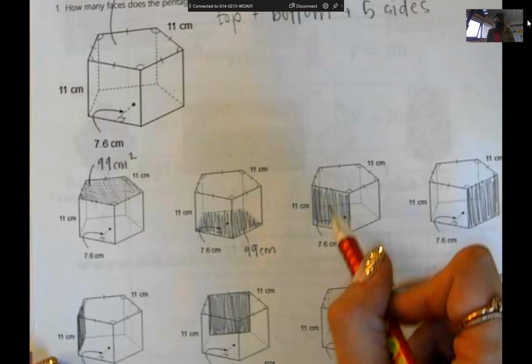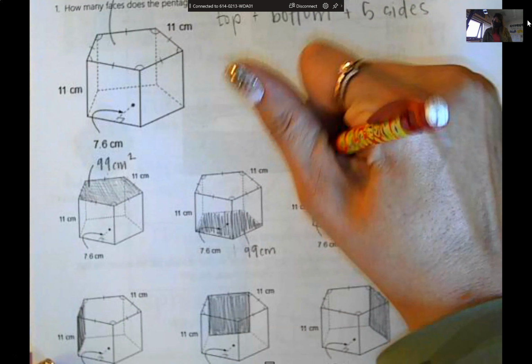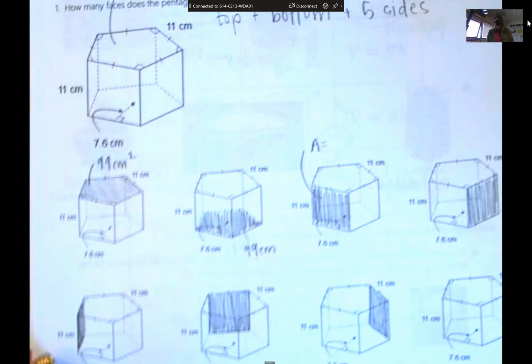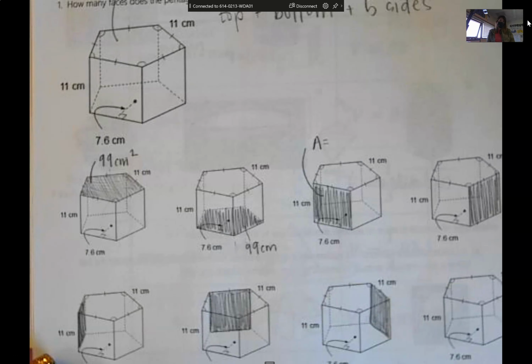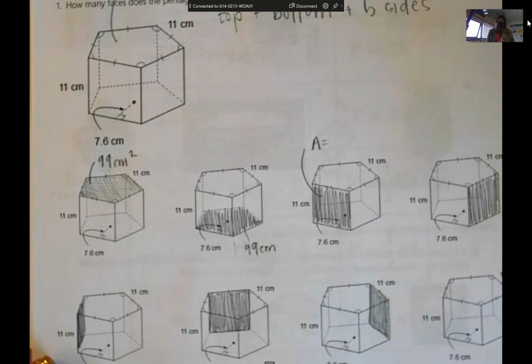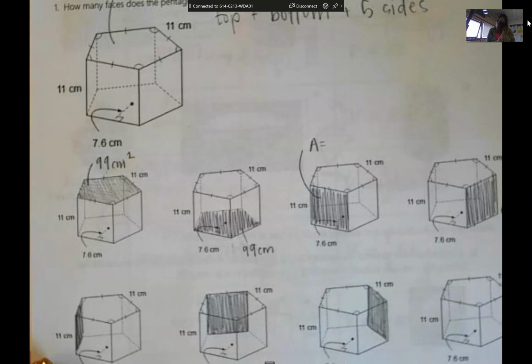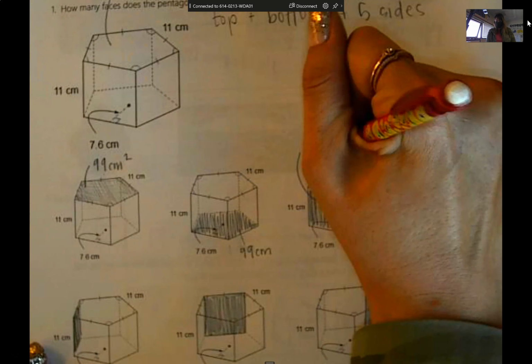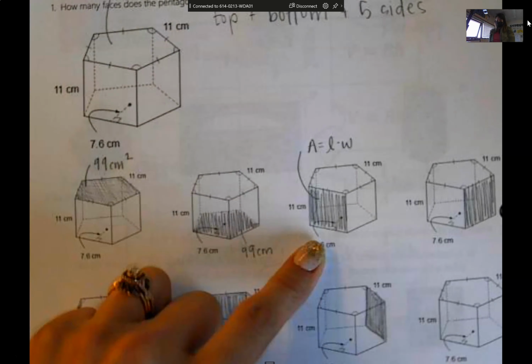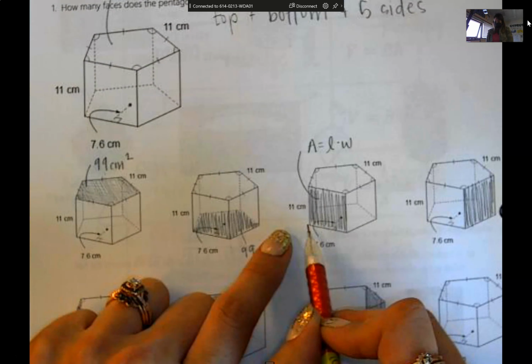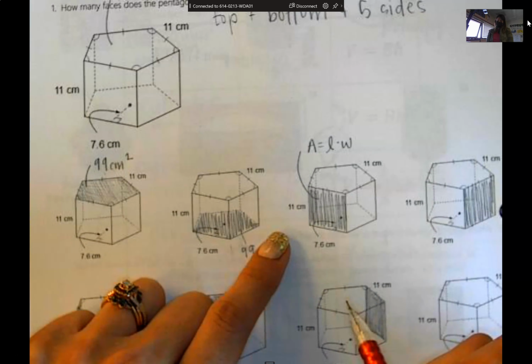Okay, now to find the area of a face, it's actually very easy because it's just a rectangle. What is the area of a rectangle? You just multiply 2 things together. What are they? Base times height or length times width. Whichever way you like to think about that. So the area of any rectangle is length times width. So the length of this, I don't think that's a rectangle.